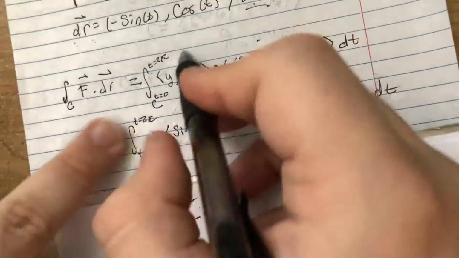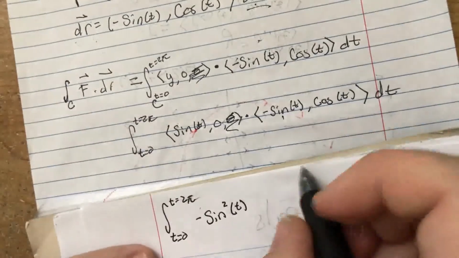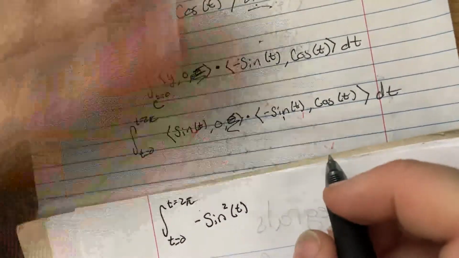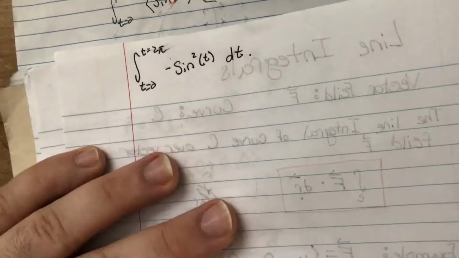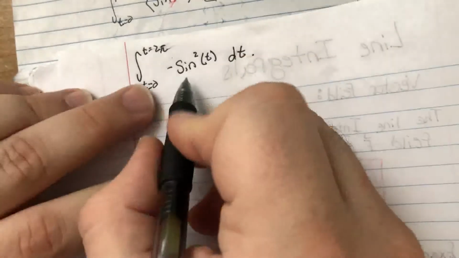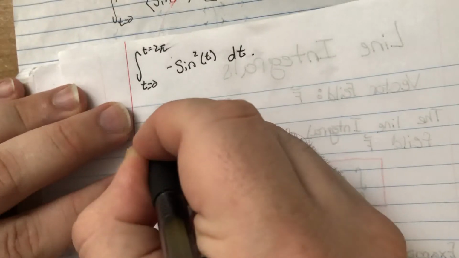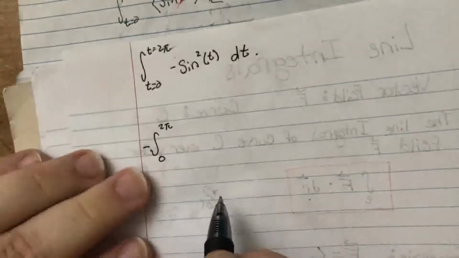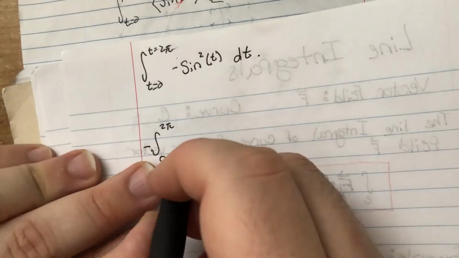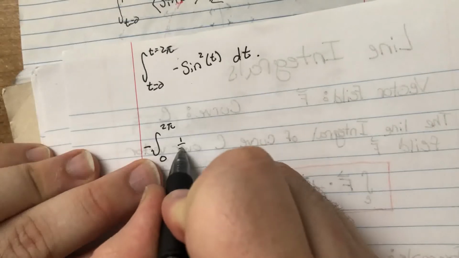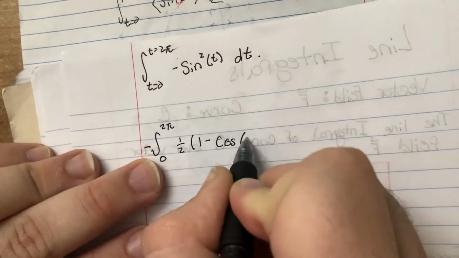We were only doing this in 2 dimensions, so we don't need to really focus on the z, because we're just doing it on the z equals 0 plane. dt. I'm going to pull the negative out. Sine squared of t, using the half angle formula, becomes 1/2 of 1 minus cosine of 2t.